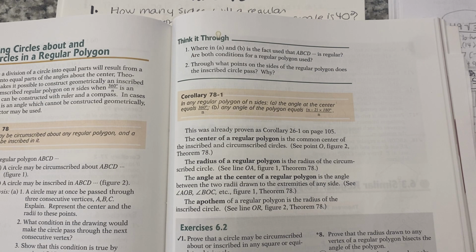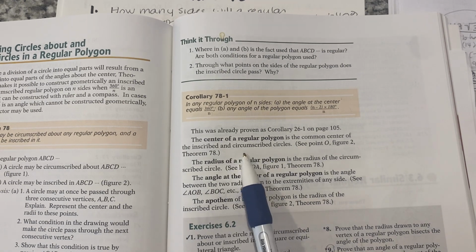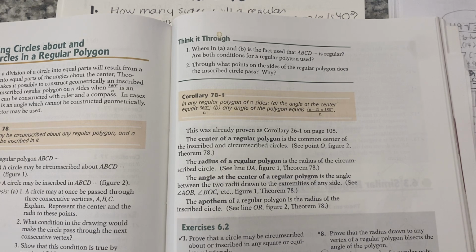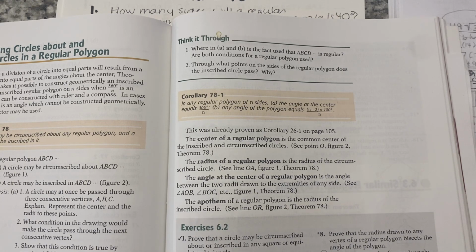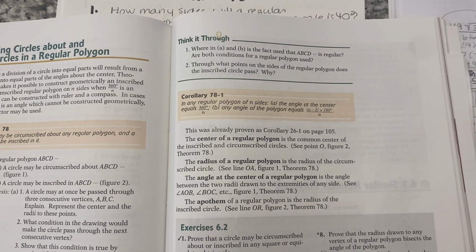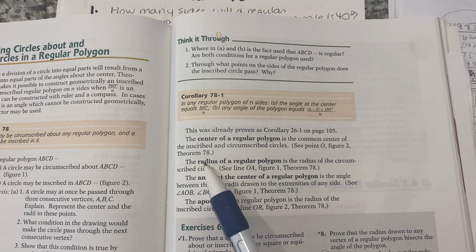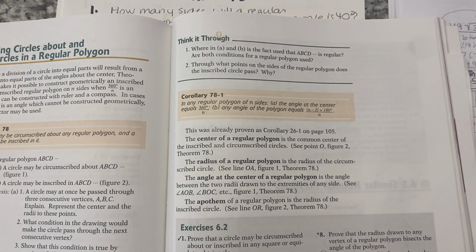The center of a regular polygon is the common center of the inscribed and circumscribed circles. So the center is going to be the common center, whether it's the circle or the polygon, and that's the center of a regular polygon as well as the circles. The radius of a regular polygon is the radius of the circumscribed circle. So if there's a circle around the outside, the radius of the polygon goes to the circumscribed circle.